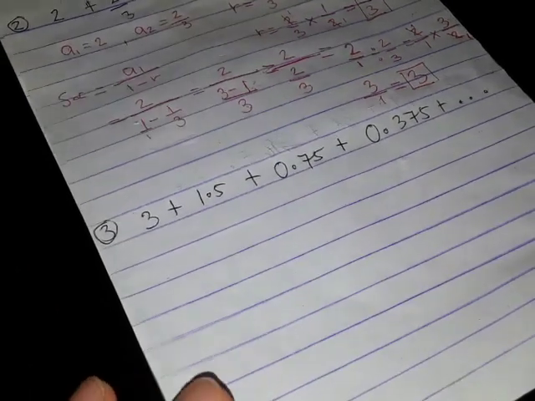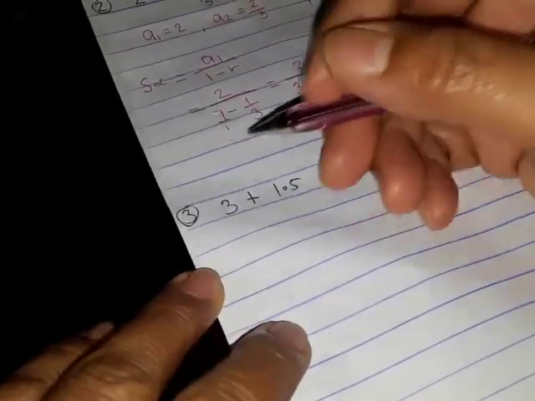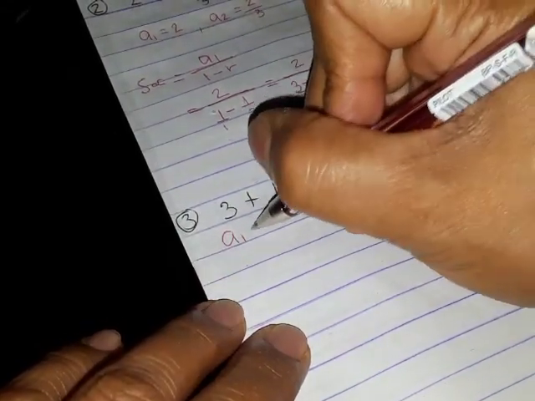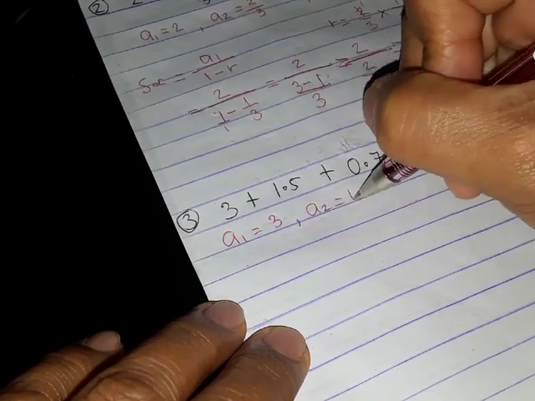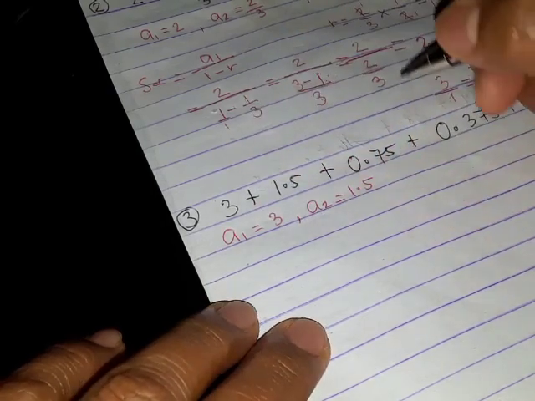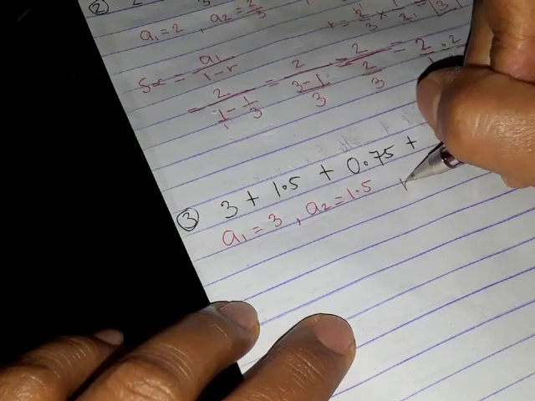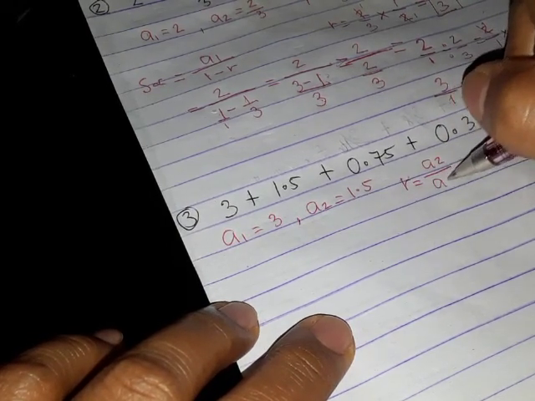Okay? Again, kailangan muna nating isulat ang ating mga given. So, ang ating given, A1 is equal to 3. A2 is equal to 1.5. And ang ating R ay ang A2 all over A1.